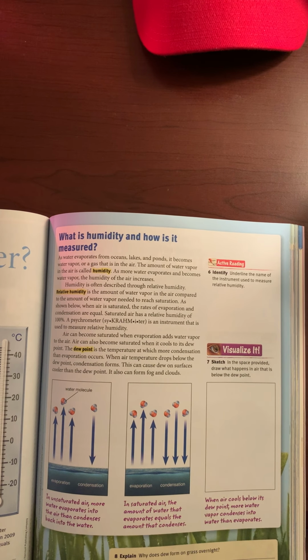As vapor evaporates from oceans, lakes, and ponds, it makes sense. Florida's got a swamp and it's got the ocean on the right and the Gulf of Mexico to the left. It becomes water vapor, or a gas that is in the air. The amount of water vapor in the air is called humidity. As more water evaporates and becomes water vapor, the humidity of the air increases. So if you think about it, a desert is really hot, but it has low humidity.